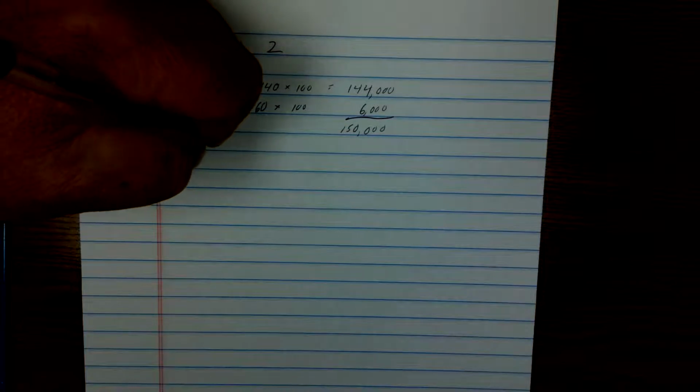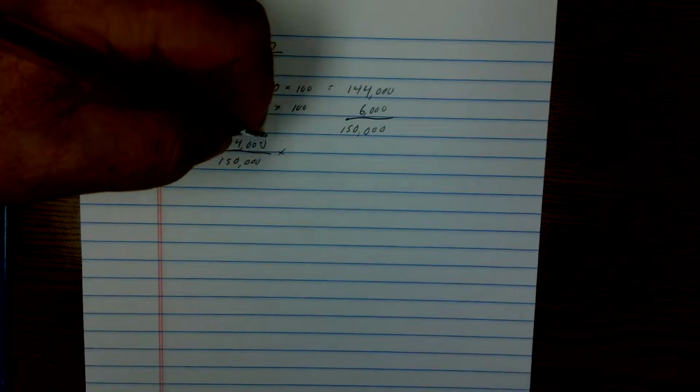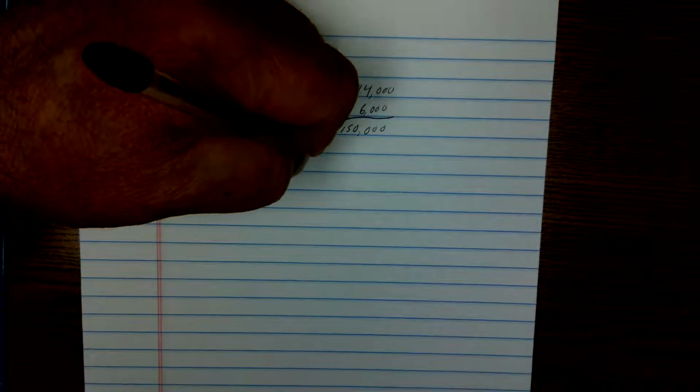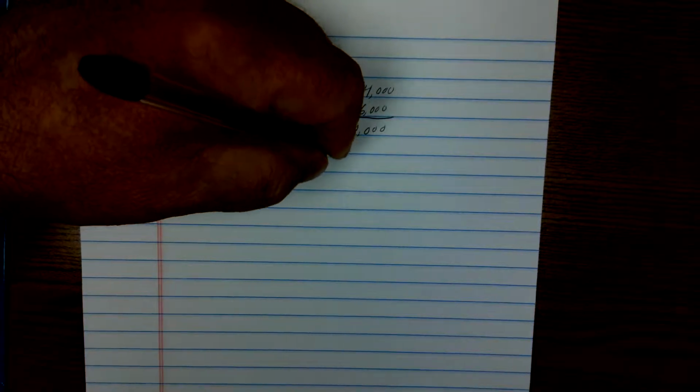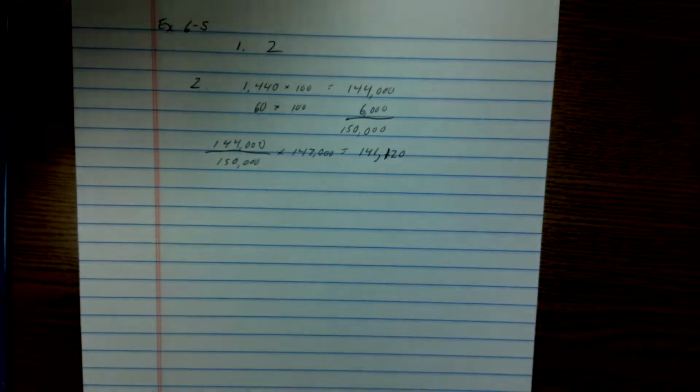So now, in order to prorate it, we're going to take the 144,000 divided by 150,000 and multiply that times 147,000, the contract price, and that's going to equal 141,120.